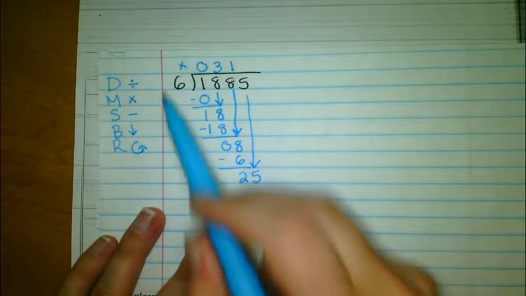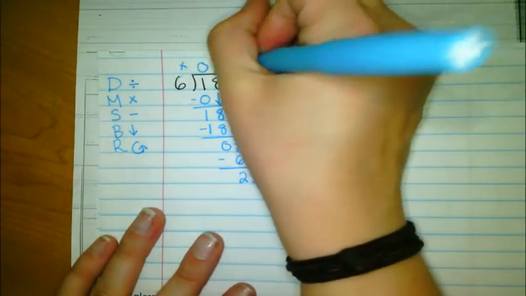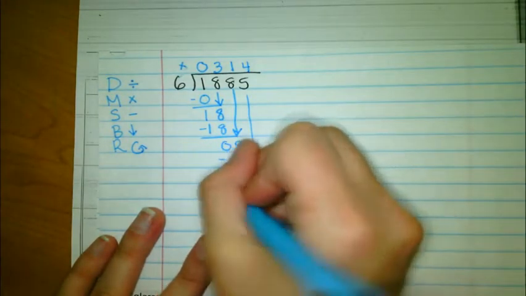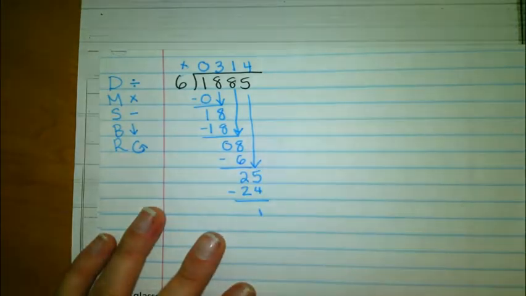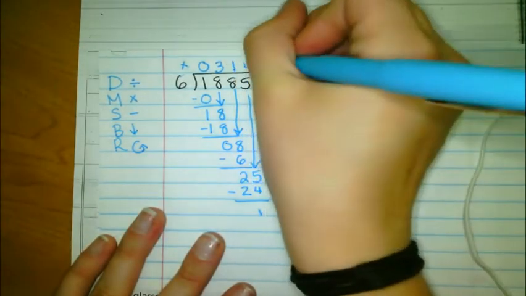Rover repeats. How many 6s fit inside of 25? That's 4. 4 times 6 is 24. When I subtract, I get 1 left over. There's nothing left to bring down, so Rover brings up the remainder. So in 1,885 divided by 6, my quotient is 314 remainder 1.